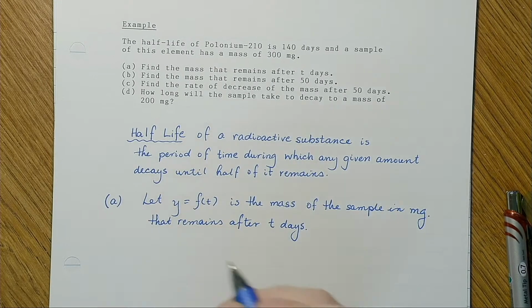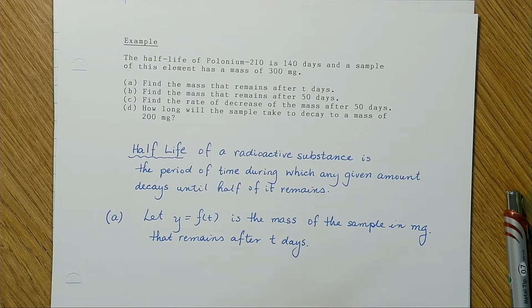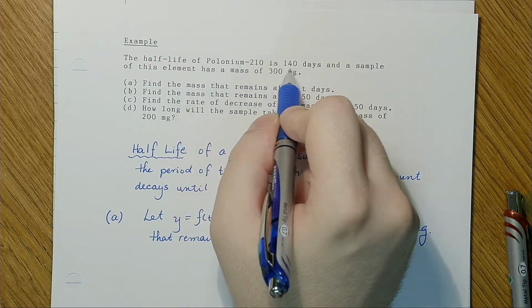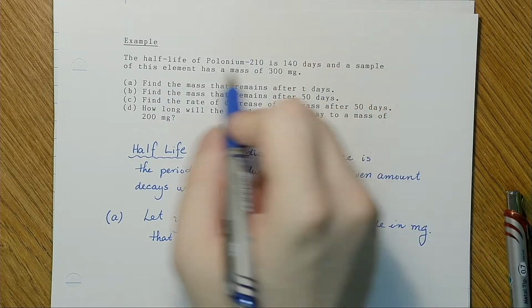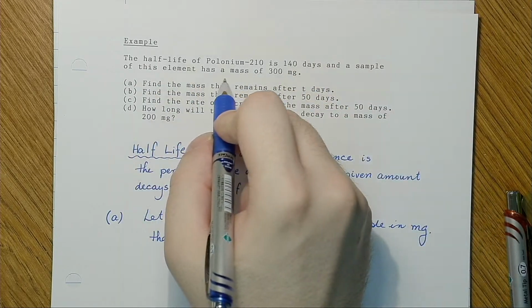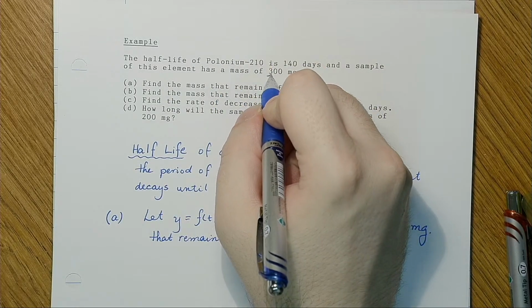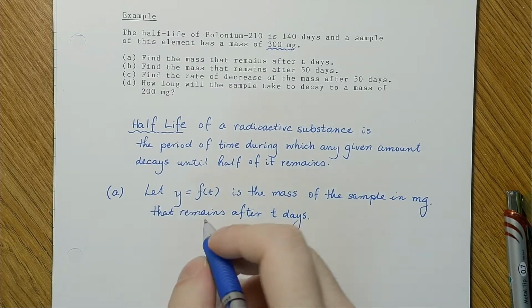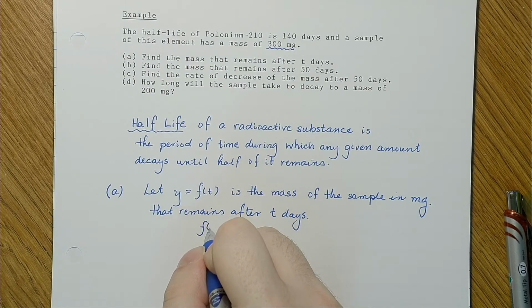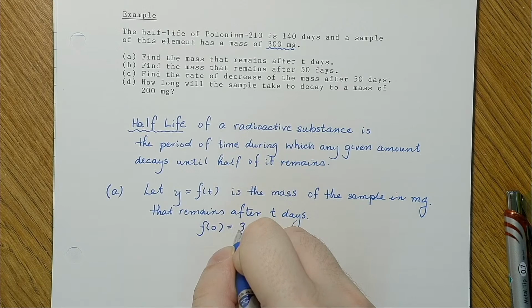So we're given some information. The half-life is 140 days, and the sample of this element has, here's an important part, 300 milligrams. So at time 0, that's equal to 300 milligrams.